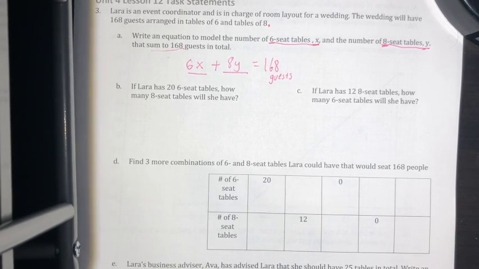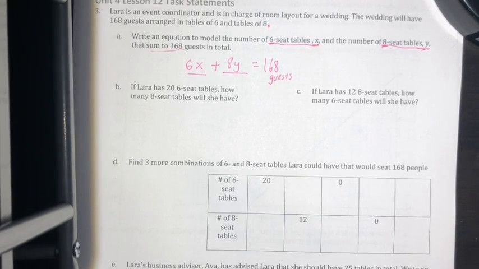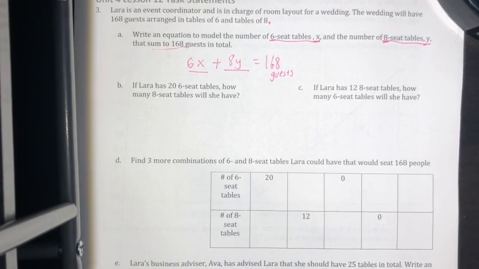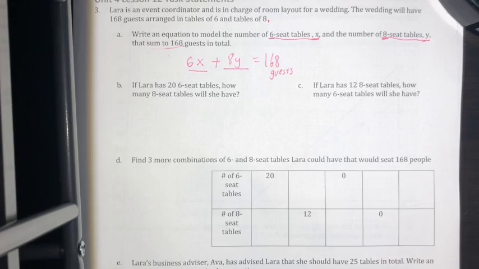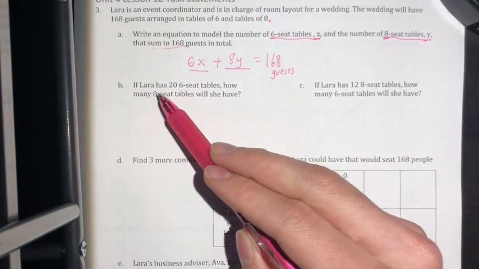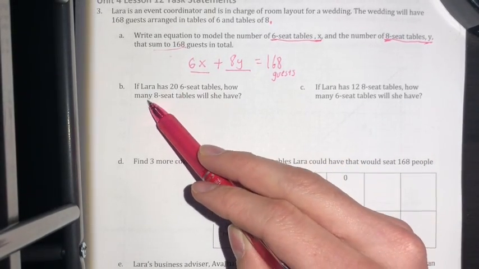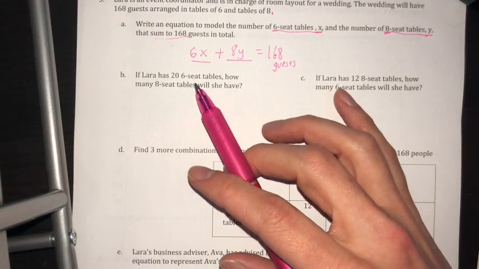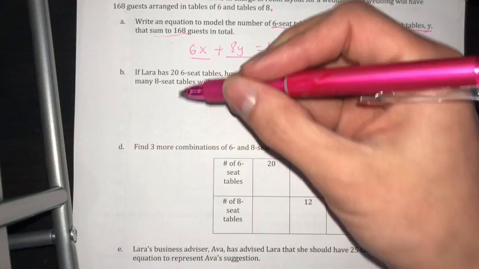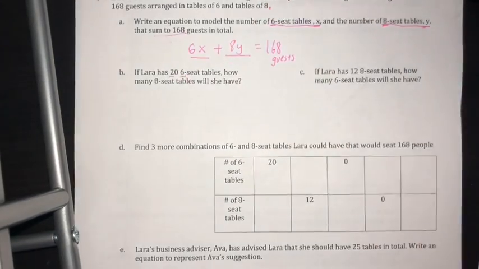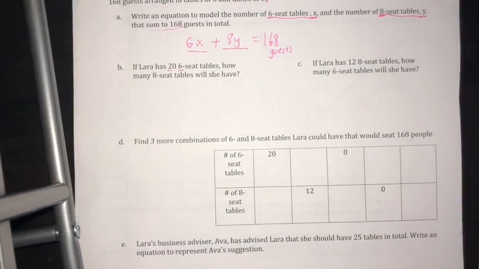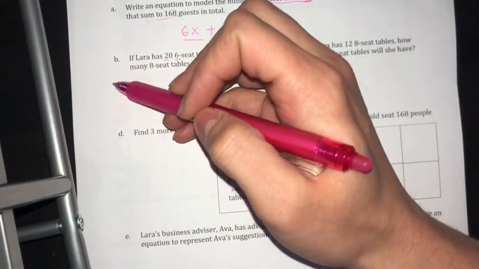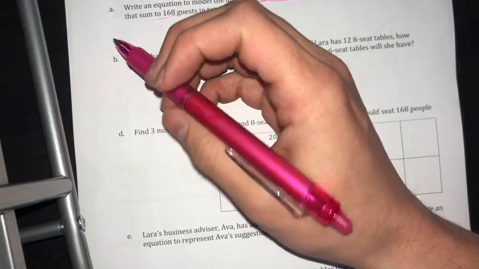If Laura has 20 6-seat tables, how many 8-seat tables will she have? I want you to pause it and try to figure this out on your own first, and then I'll show you 2 different methods to solve this one. So pause it and try to figure out how many 8-seat tables she will have. So we were trying to figure out this: if she has 20 6-seat tables, how many 8-seat tables will she have? I'll show 2 methods. I'll show one in pink that I expect you to gravitate towards, and I'll show you a new method in some other color if I don't forget.